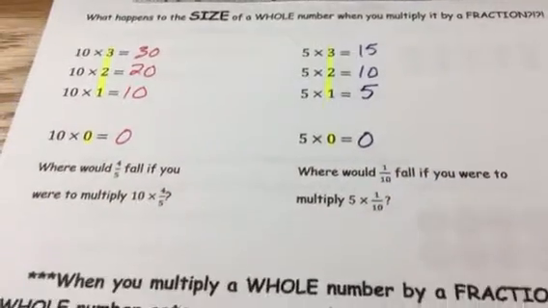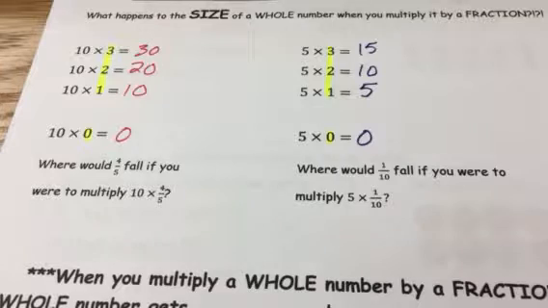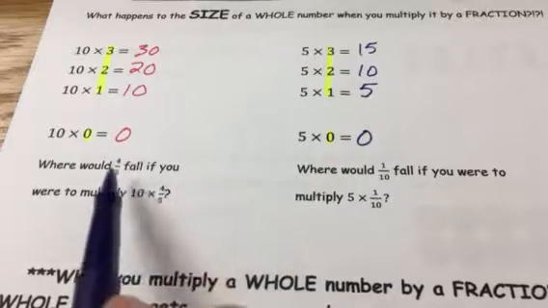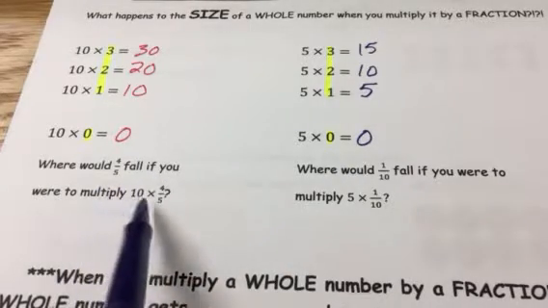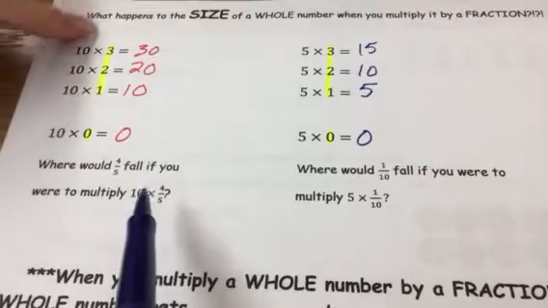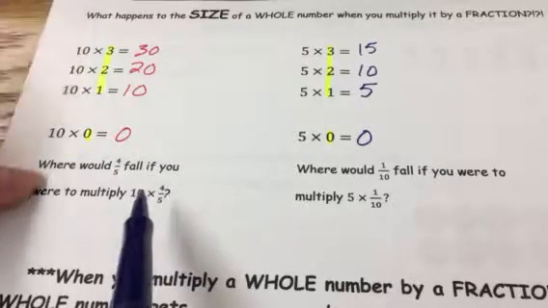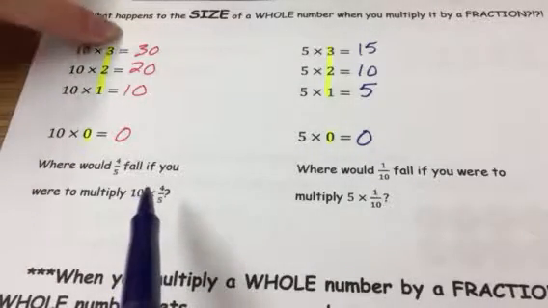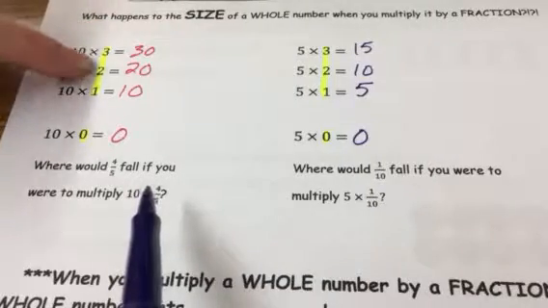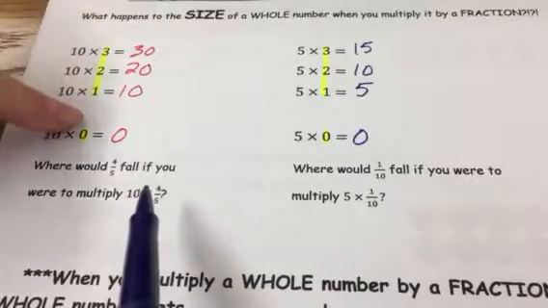So let's take a look at a couple of fractions and see if we can estimate what two whole numbers it might fall between. So where would 4/5 fall if you were to multiply 10 by 4/5? So if I were to squeeze in the problem, 10 times 4/5, where would it fall? Would it be greater than 3? Is it between 2 and 3, 2 and 1, or 0 and 1?